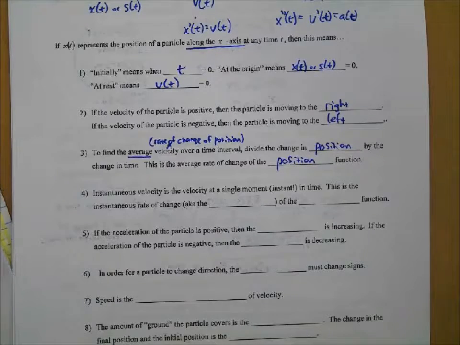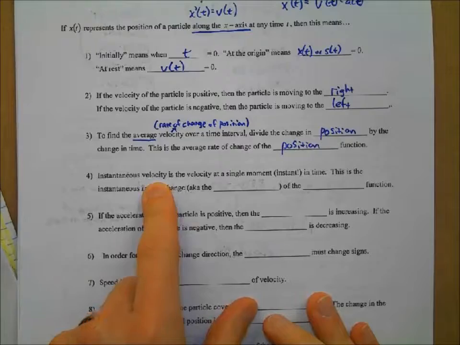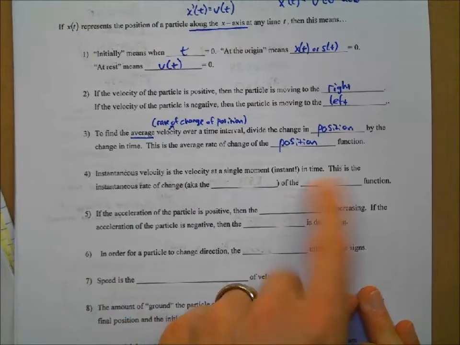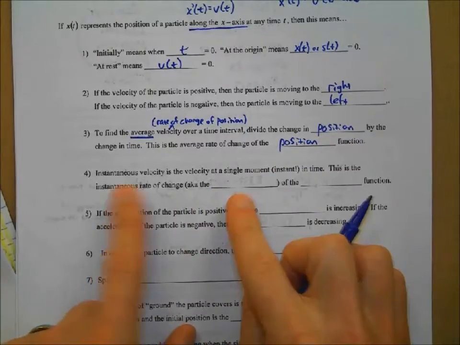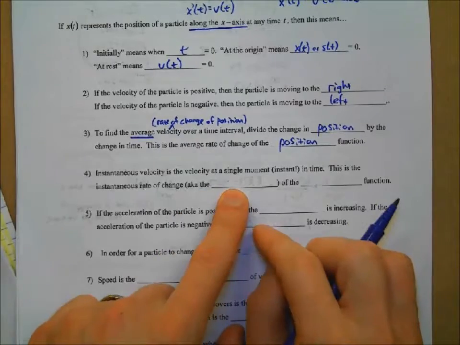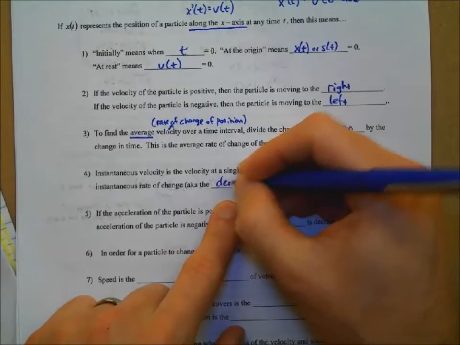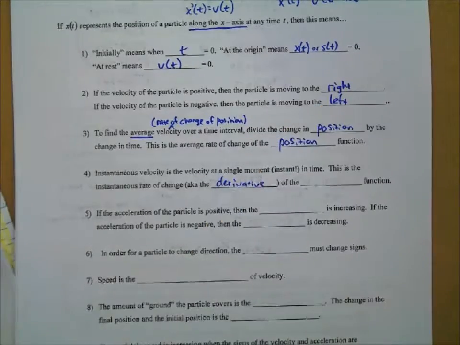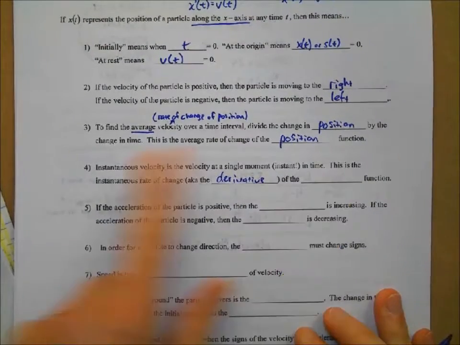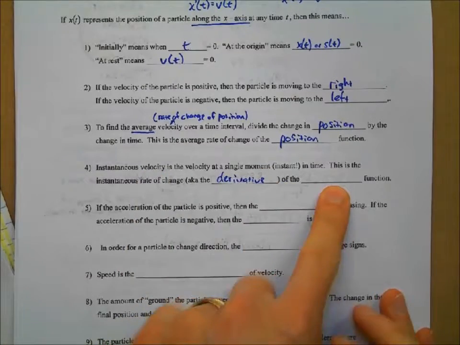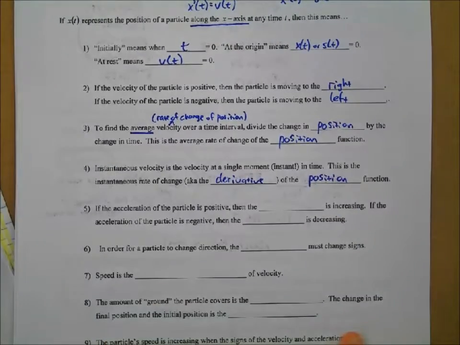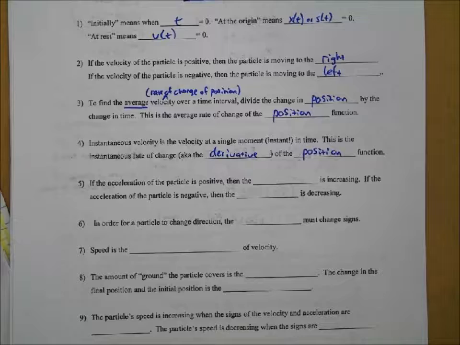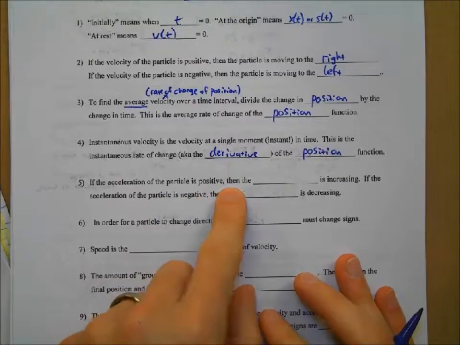Okay. Instantaneous velocity is the velocity at a single moment, an instant in time. This is the instantaneous rate of change. Besides instantaneous rate of change, we know that as the derivative or the slope. You can think of it that way, but I think the derivative is what we probably want to put in there. Of the what? So the instantaneous velocity is the derivative of the what function? Position, or original, but yeah, position for the context here. Okay, we want to be careful, position for more specifics.